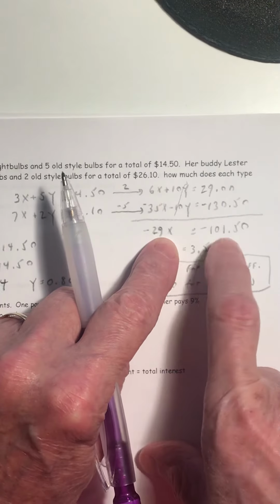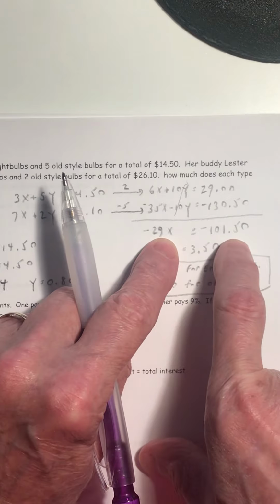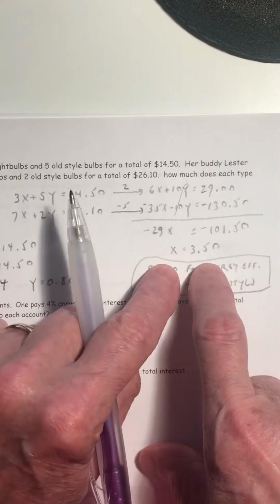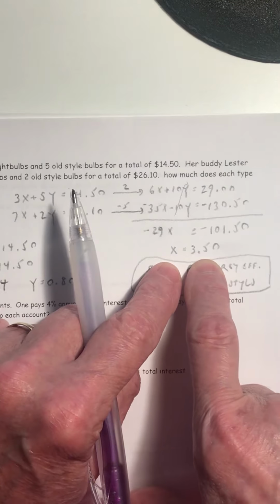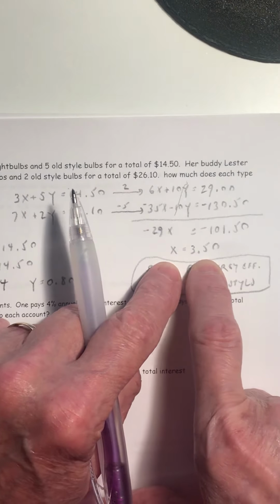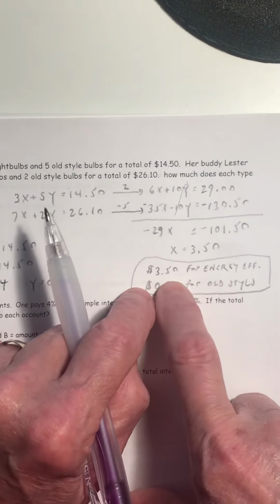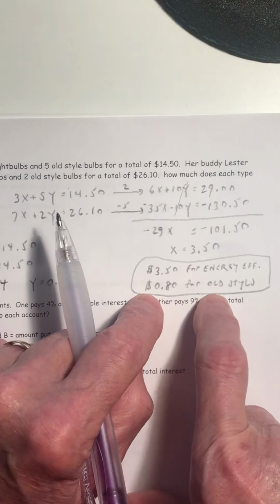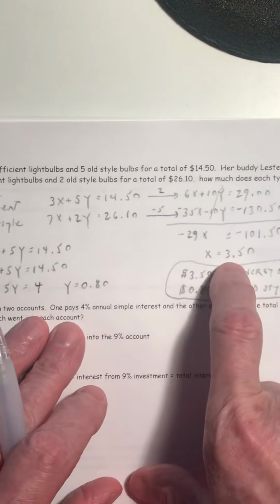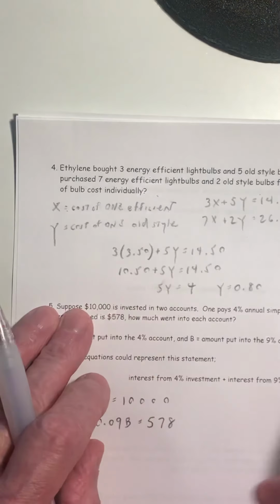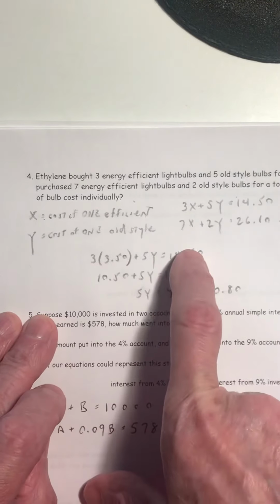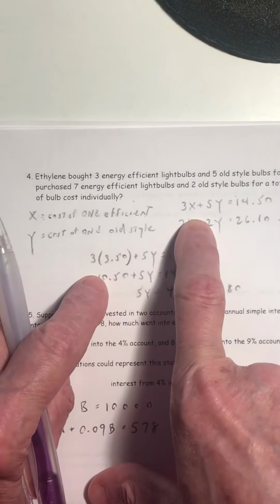To get x, I do negative 101.50 divided by 29 comes out exactly 3.50. Meaning one energy efficient bulb was $3.50. And then to get the old style price, I take this $3.50 for x and use it in any of the equations I want. I chose the top one here.